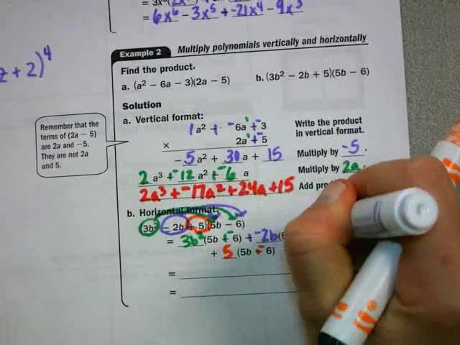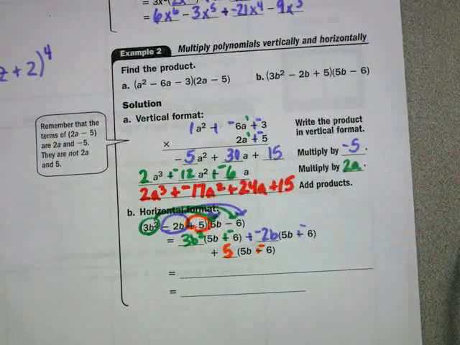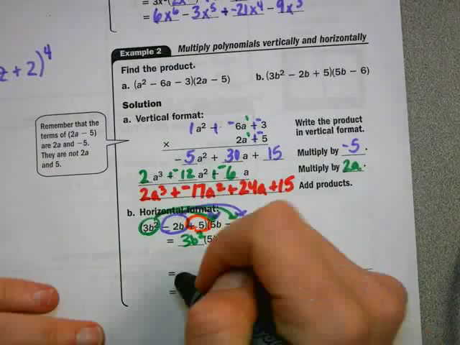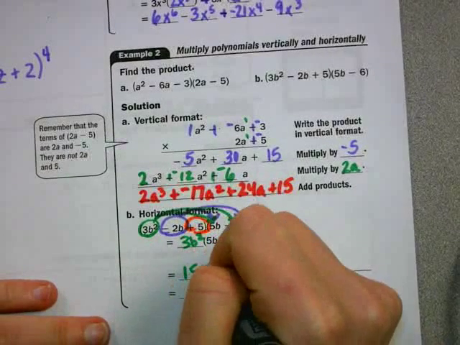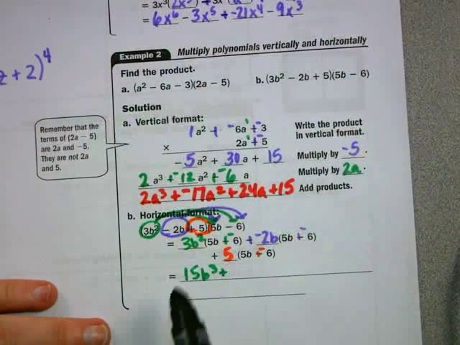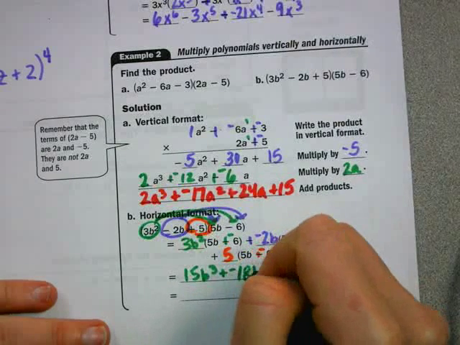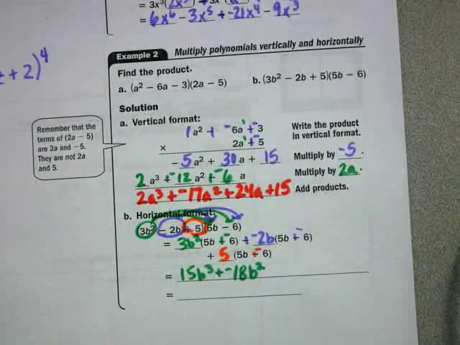Now you need to go through and distribute each one. So 3b squared times 5b is 15b to the third, plus sign. 3b squared times negative 6 is negative 18b squared. Moving on to my purple.